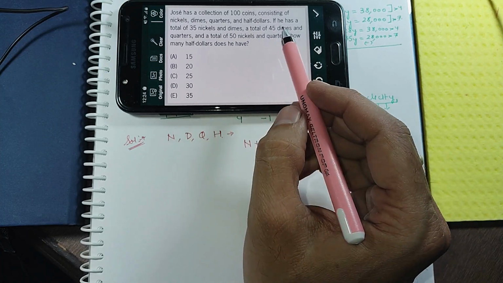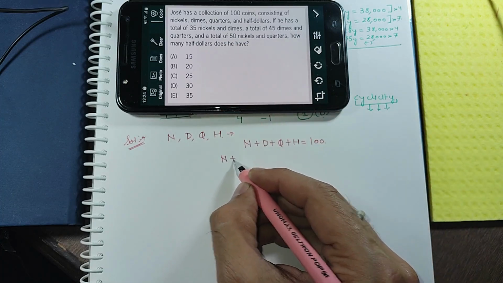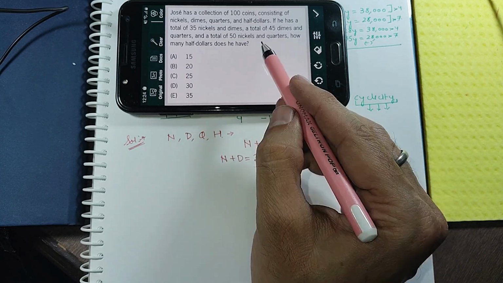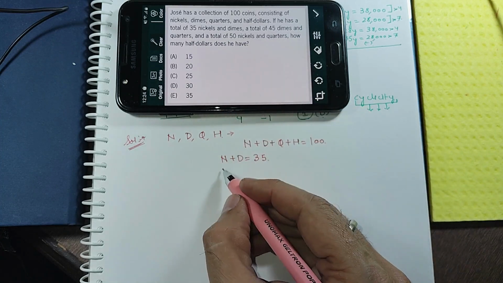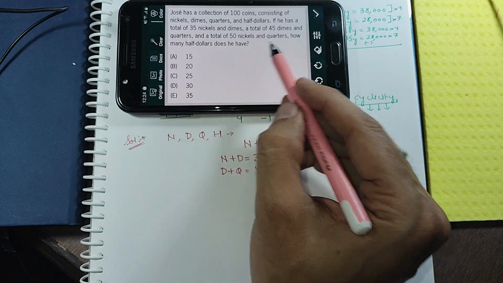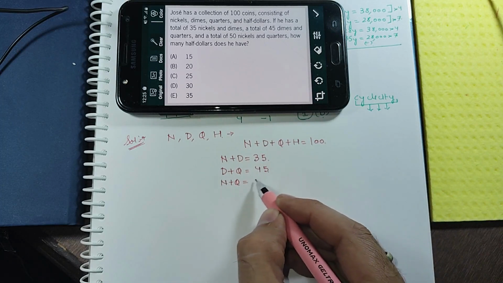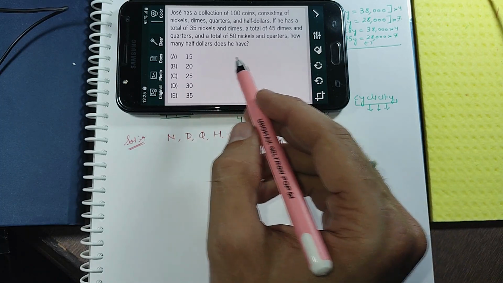Now the second equation becomes, if he has a total of 35 nickels and dimes, so N plus D has been given to be equal to 35. A total of 45 dimes and quarters, so dimes plus quarters is 45, and a total of 50 nickels and quarters, so N plus Q is equal to 50. Right? How many half dollars does he have?